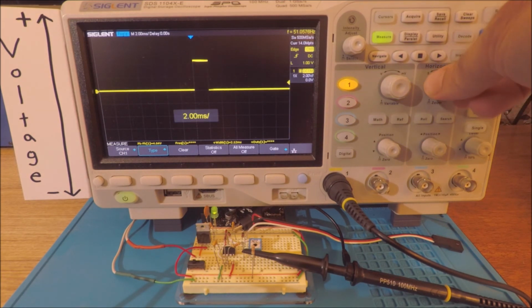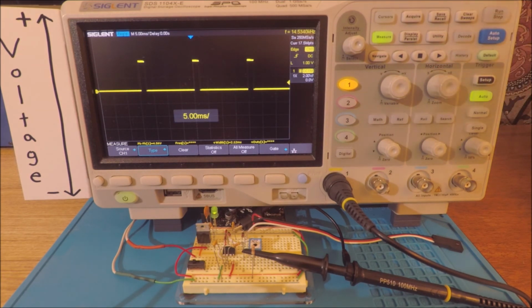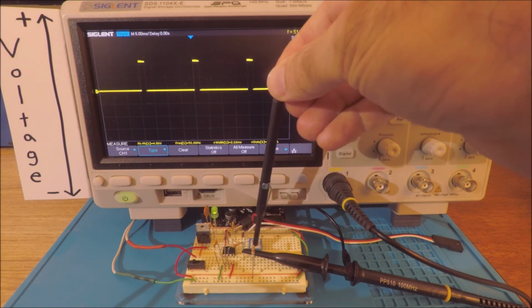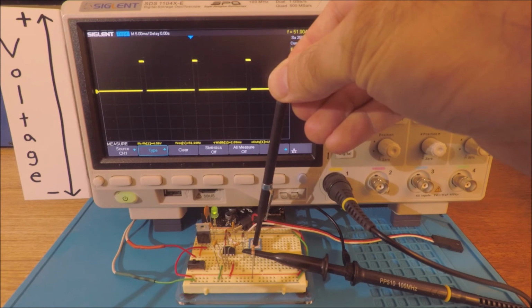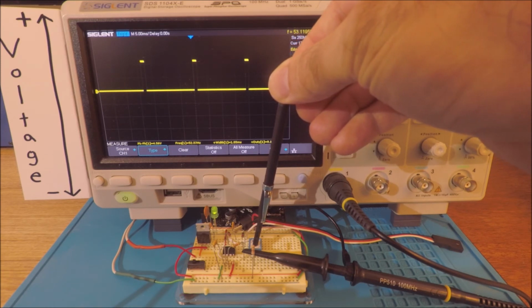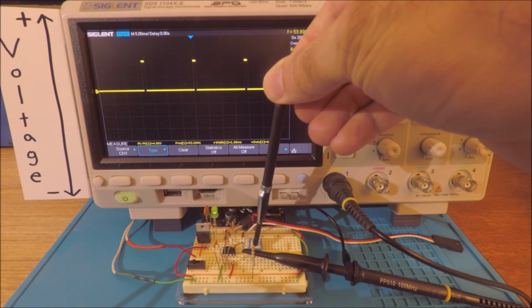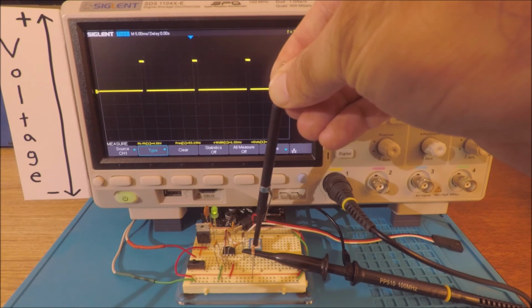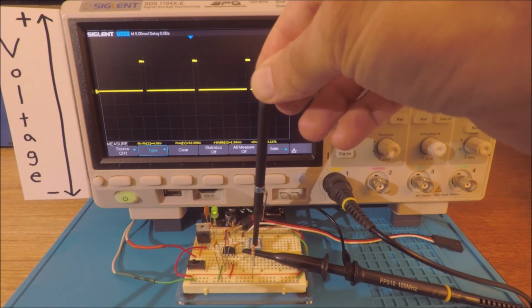I can demonstrate that again, showing multiple pulses on the screen. The frequency of the PWM waveform is going to stay the same, but each of the pulses that the 555 timer circuit is generating are going to change in pulse width. And we'll set it back to 1.5 milliseconds.